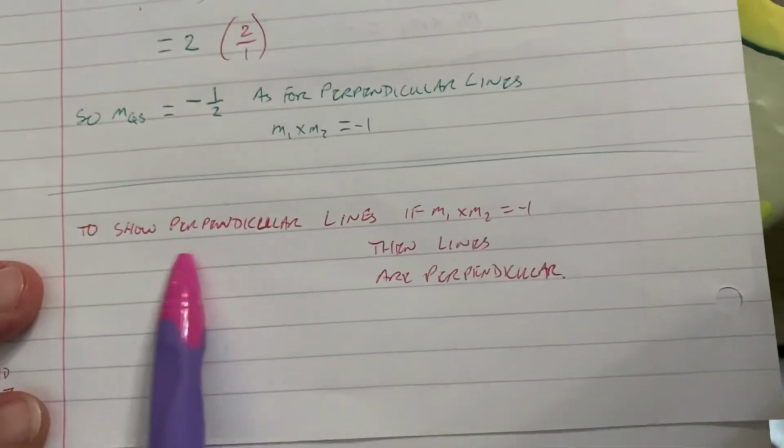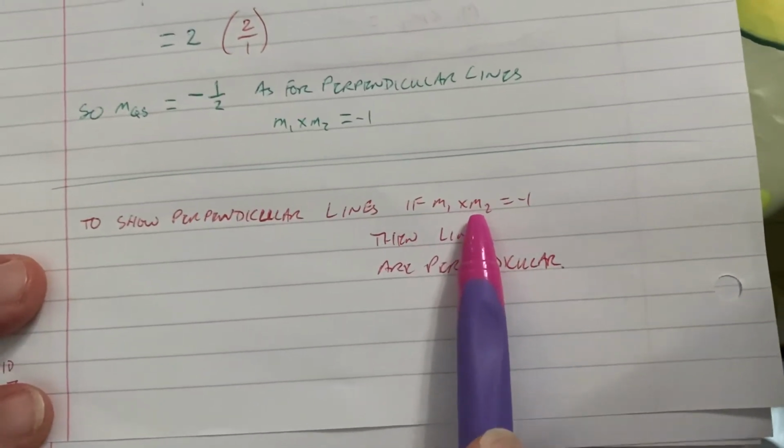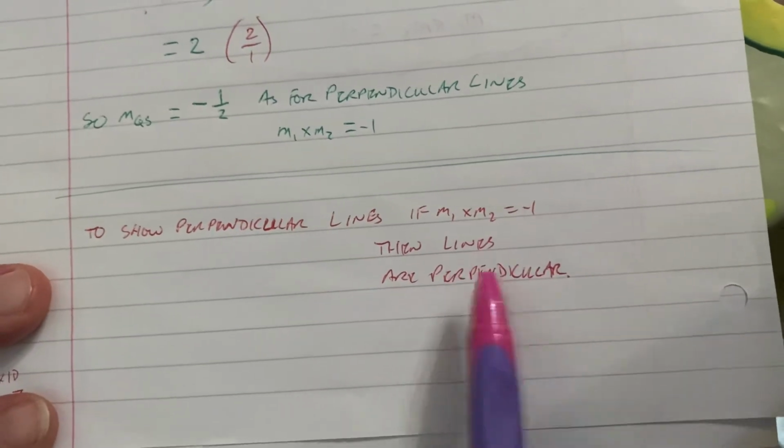If it asks you to show lines are perpendicular and you have the gradients, if you can times the two gradients together and get negative 1, then the two lines are perpendicular.